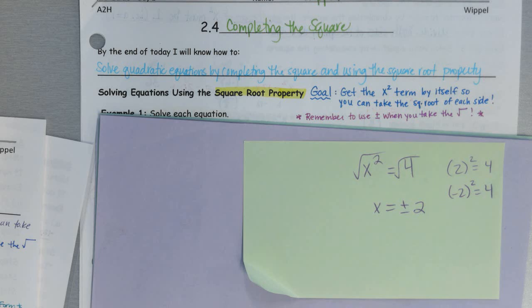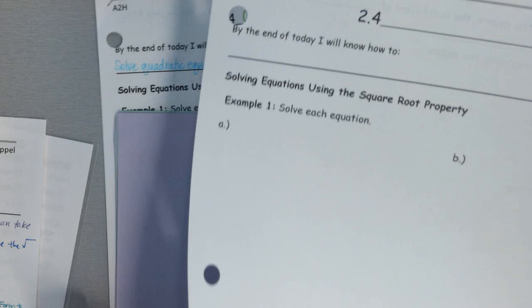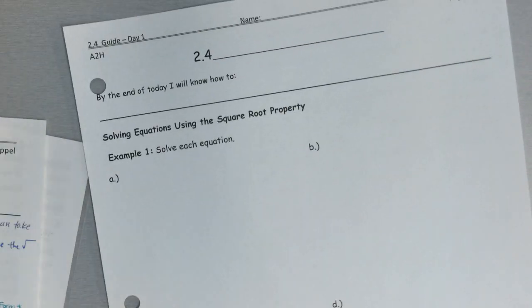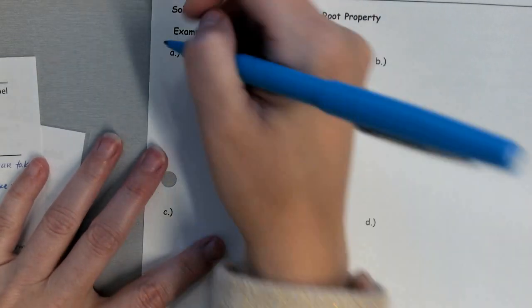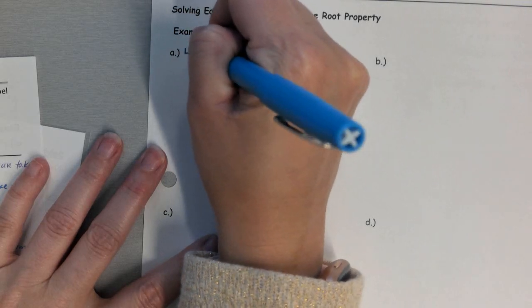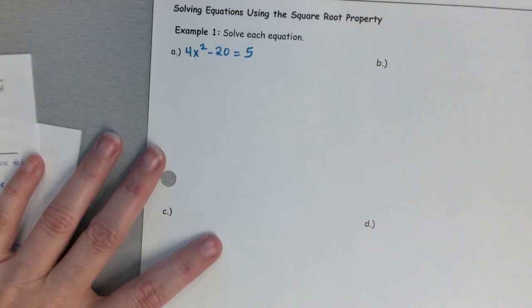We're ready? Okay, so the directions here just say solve the equation. So we are just going to be solving for x. So I'm going to give you the equation, and the first thing that you're going to do is take the proper steps to get the x squared term by itself, okay? All right, let's rock and roll. So we have 4x squared minus 20 equals 5.